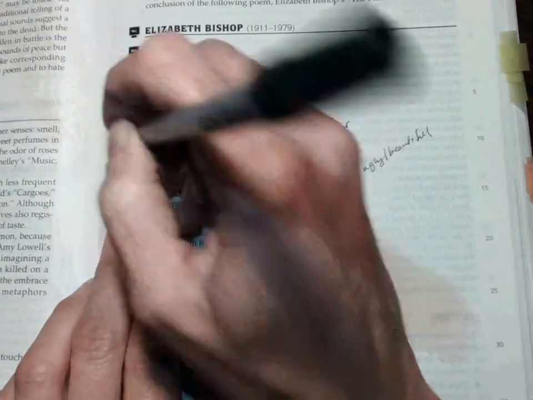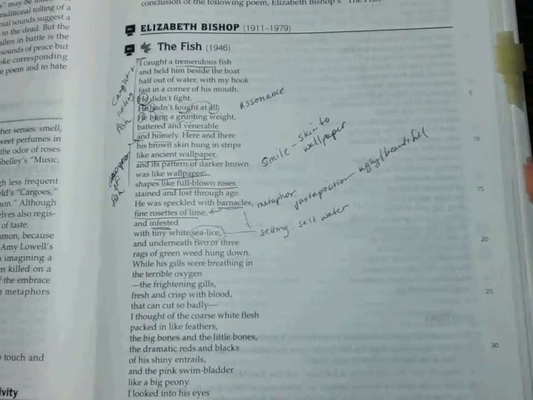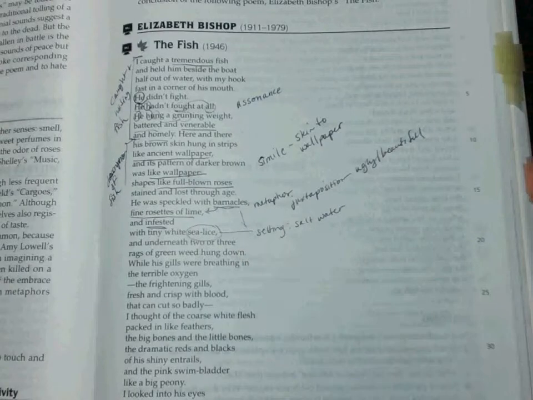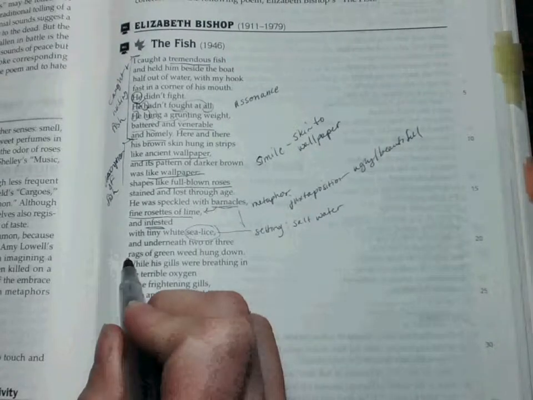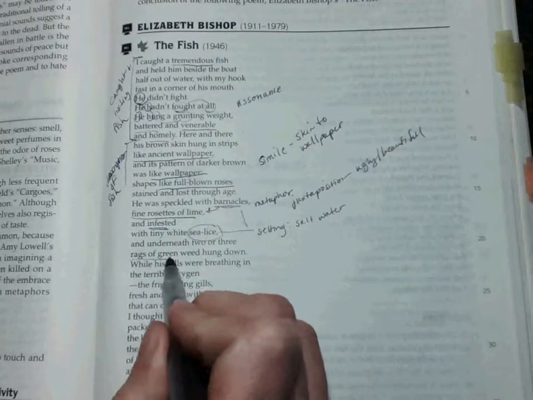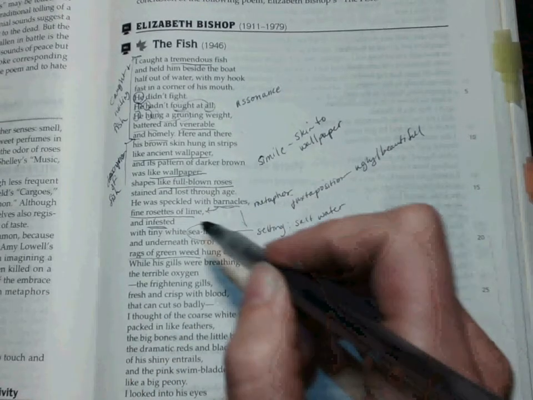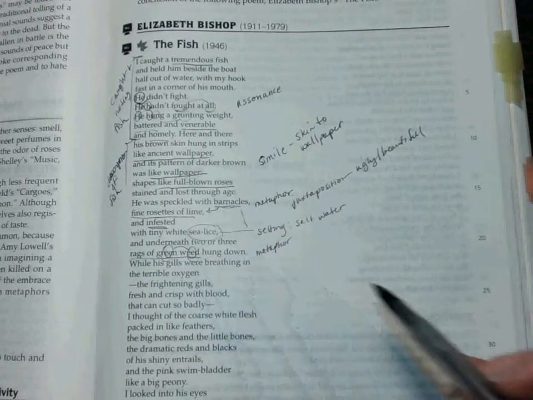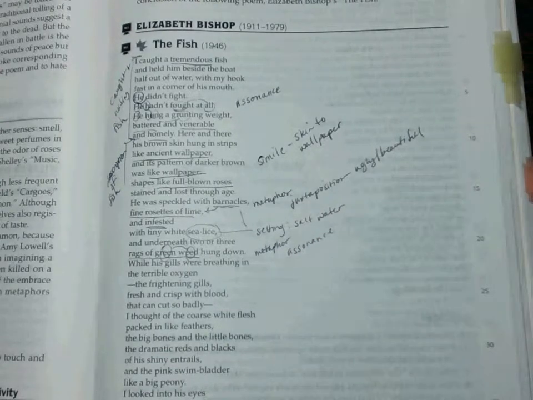Okay, moving along. So the tiny white sea lice underneath two or three rags of green weed hung down. Again, rags of green weed, metaphor here. Also, if we're looking for some more assonance, green weed has an assonance there, repetition of a vowel sound. His gills were breathing in the terrible oxygen. This is interesting, the frightening gills. Why would oxygen be terrible?